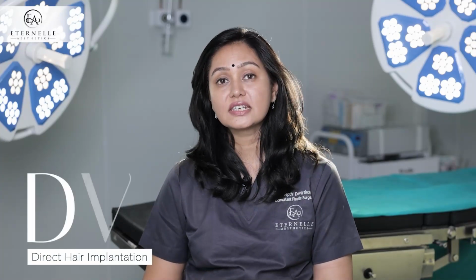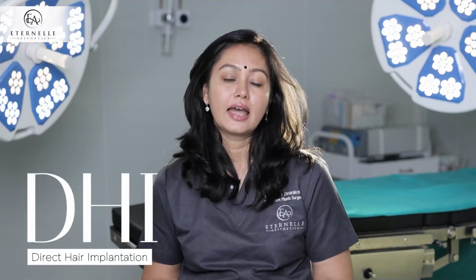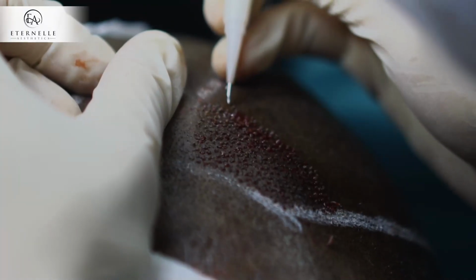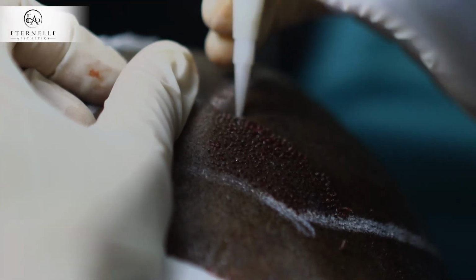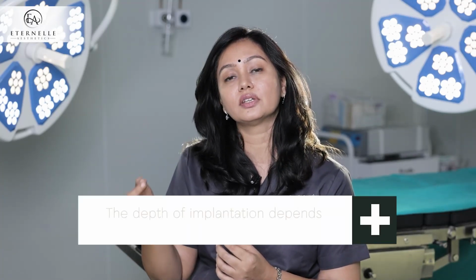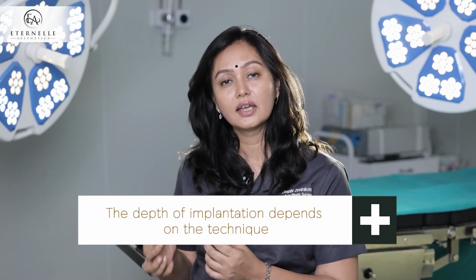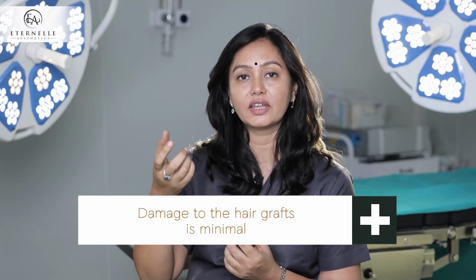And then what comes is DHI, Direct Hair Implantation. Actually, DHI is a technique which is used mostly for implantation and it is not a type of extraction. So whether you perform a FUT or a FUE, and most widely it is FUE only, the process of implantation, the depth of implantation of the follicle depends upon the type of the technique that we pick, and one of them is DHI. In DHI, the damage to the follicle is minimized with the depth of the implantation being very much in control within the surgeon's hand.